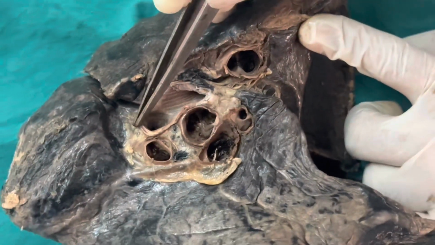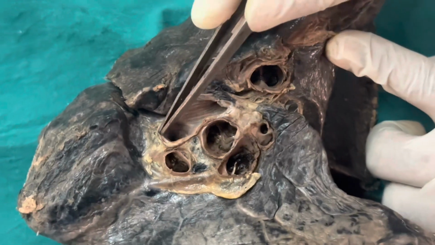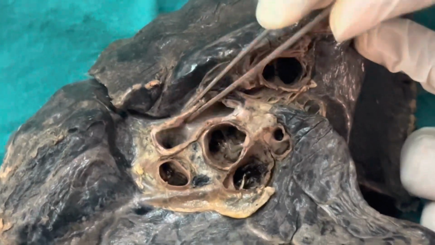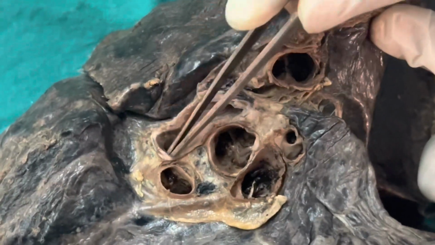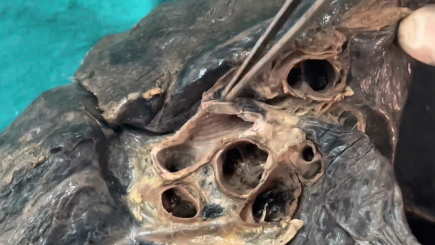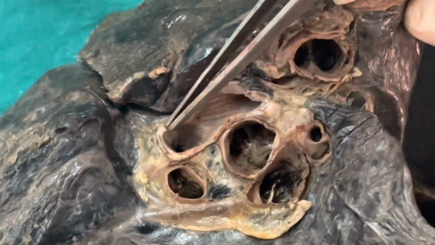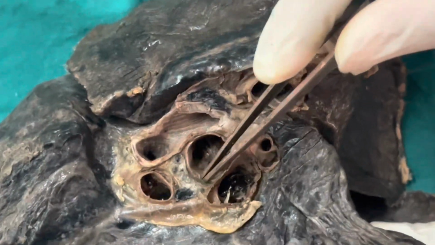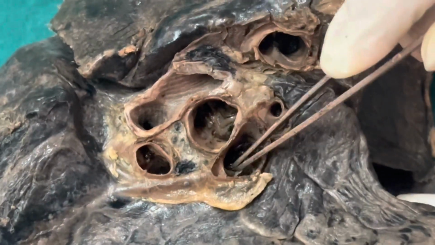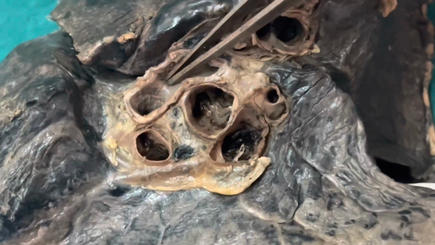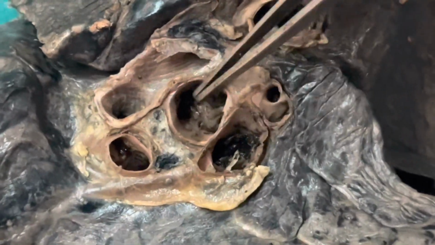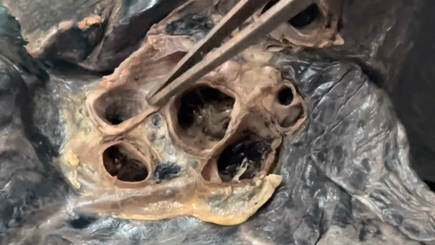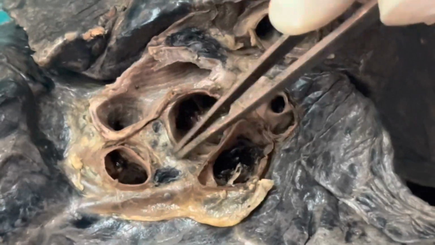Then the posterior most aspect, the wall of which remains thick, is known as the main bronchus. Because this is the right lung, this will be the right main bronchus. Then you can see there is another lumen between your superior pulmonary vein and main bronchus, that is known as the pulmonary artery.